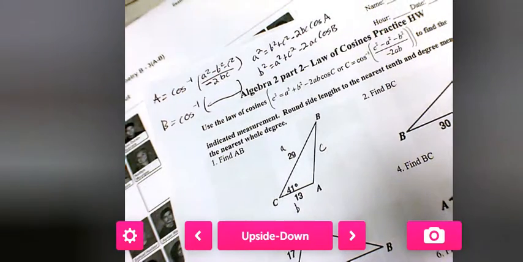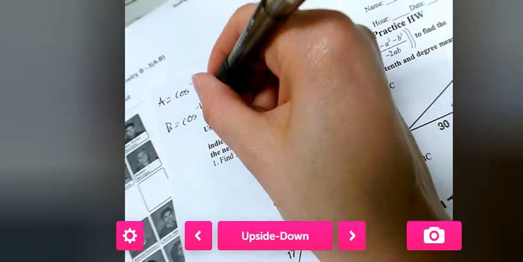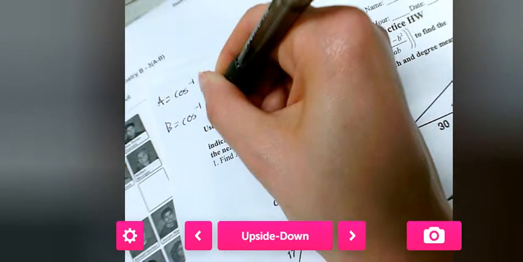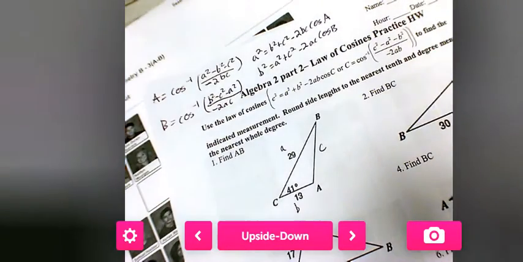You don't have to take the inverse or anything. It's already done for you. Cosine of B is (b squared minus c squared minus a squared) all over negative 2ac. So now you've got all those equations down. You don't have to manipulate anything to find those equations, and it's going to make your life easier.